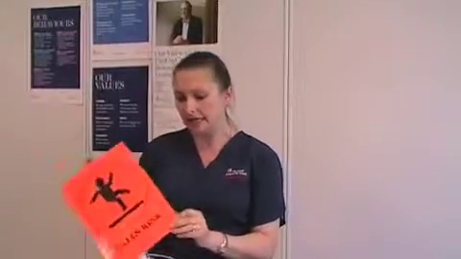So all of these things are in place to ensure that we can provide the best care possible and keep you as safe as possible.